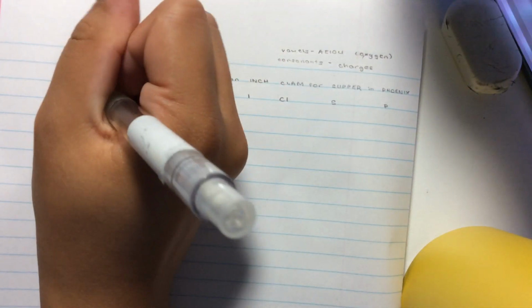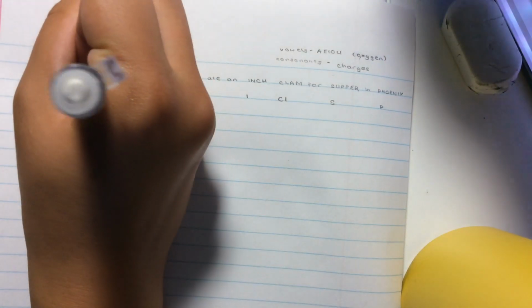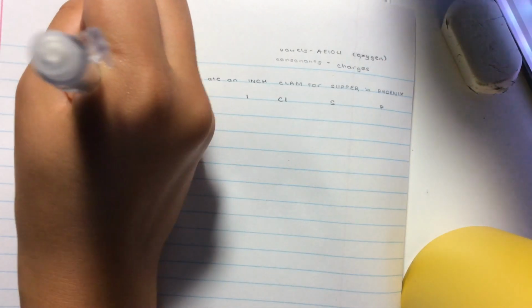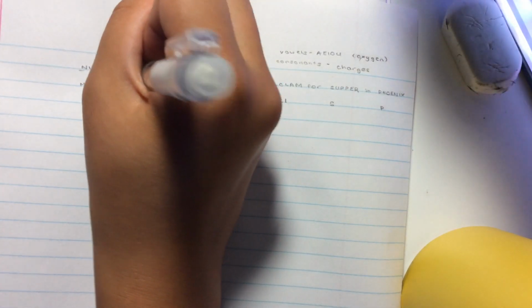So right here, Nick. This has 1, 2, 3 consonants, which means you just put O for oxygen, and then you put 3 because there's 3 consonants, and you put 1 minus because that's the charge. The same thing would be Br. So Br is O, and then you count 1, 2, 3, 3, and 1 minus, like that.